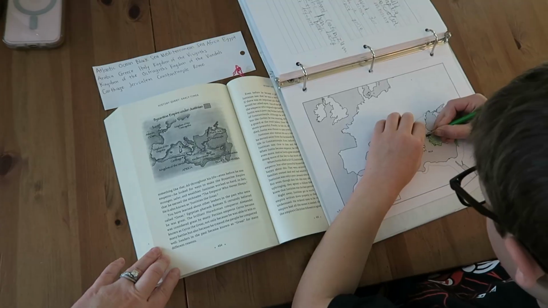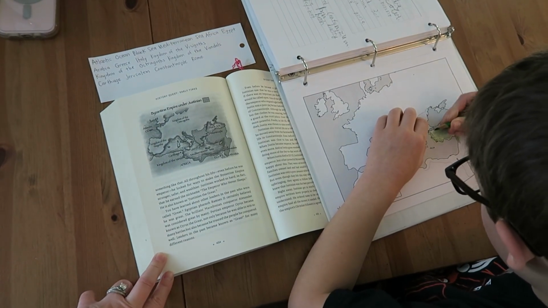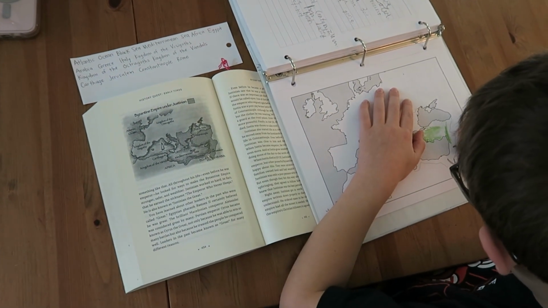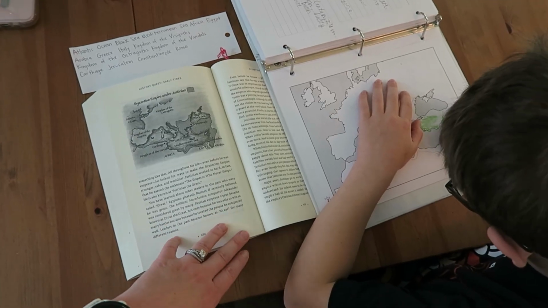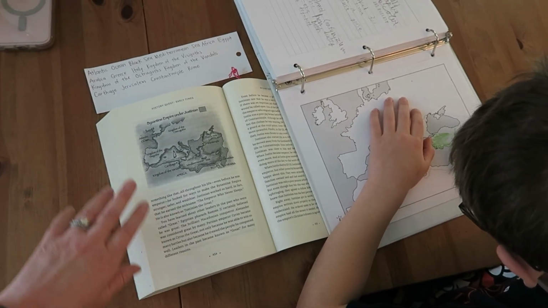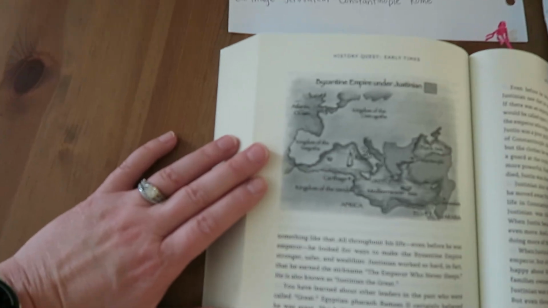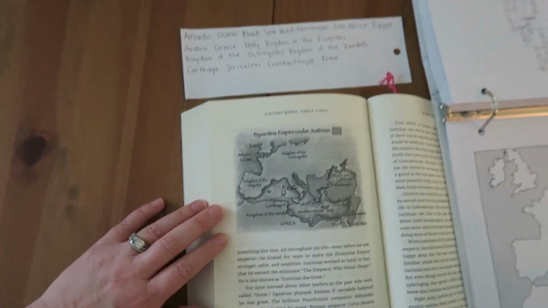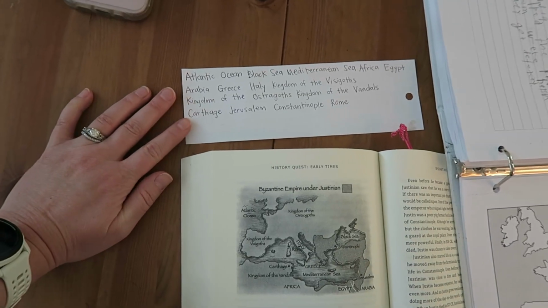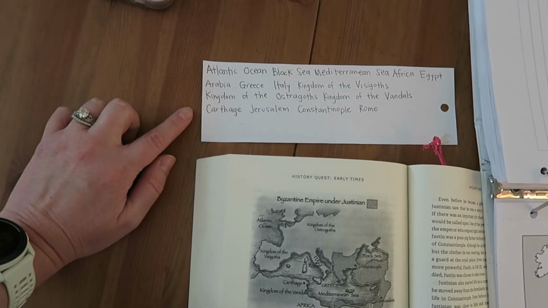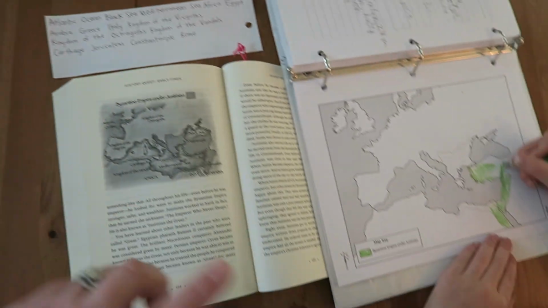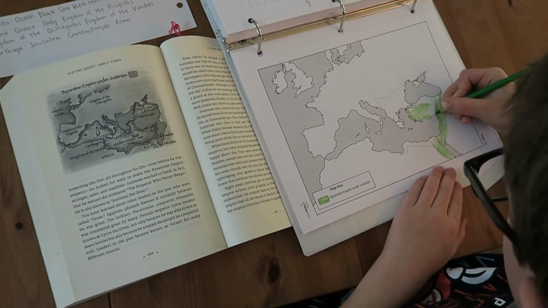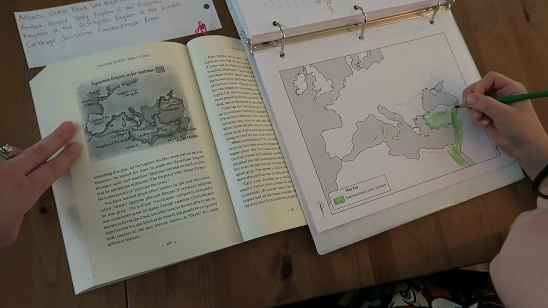Fingers crossed. We are starting our map work. We have my third grader. He is shading in the Byzantine Empire. And then this is the map they can copy from, which is in the History Quest book. For my first grader, I'm his scribe, so we'll cut those out and he'll glue them into his map. But my third grader is going to be writing in those items.